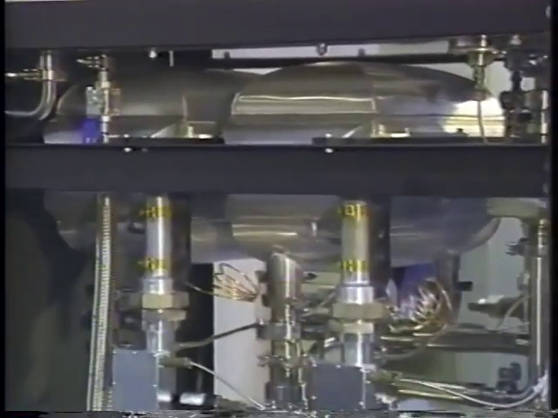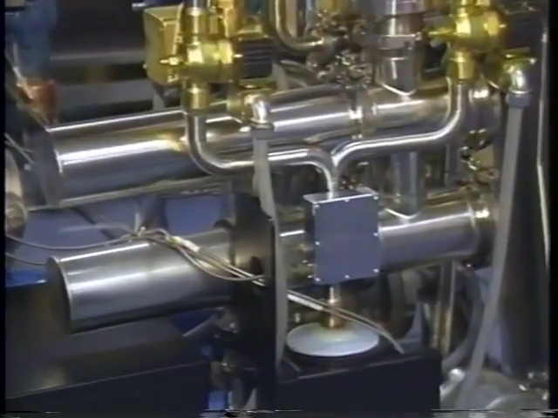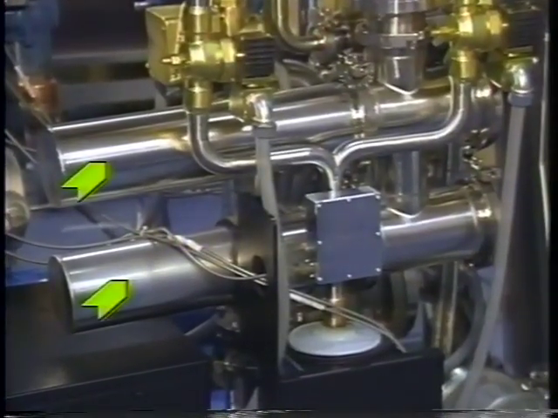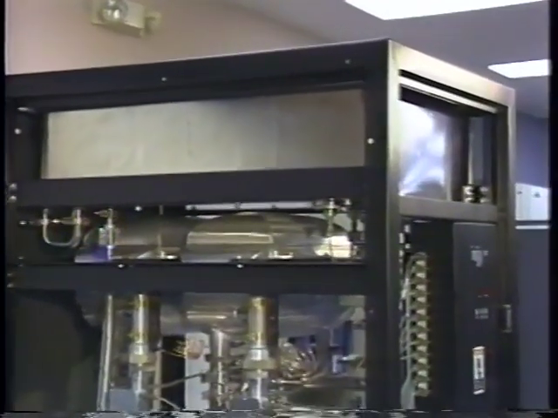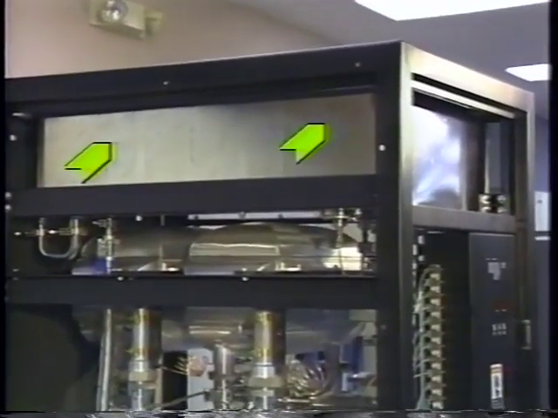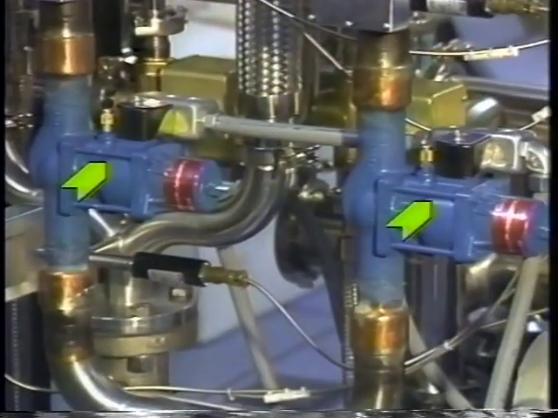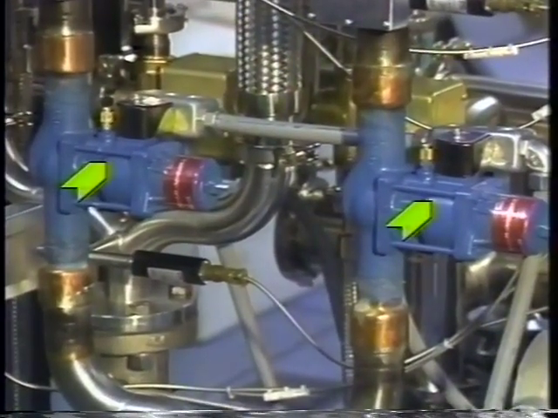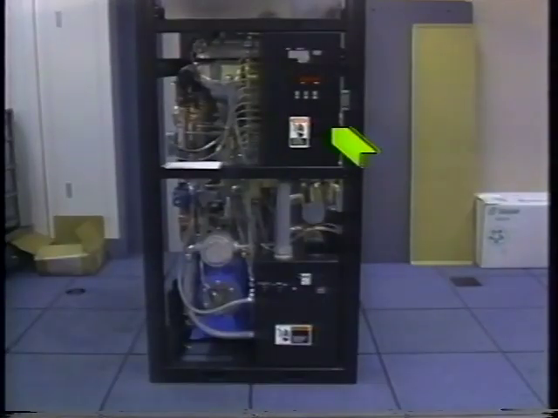Two HEU evaporators. Dielectric coolant strainers. Storage reservoir. Evaporator pressure regulating valves, or EPR valves. HEU C90 controller.